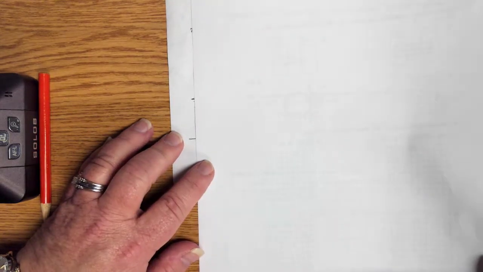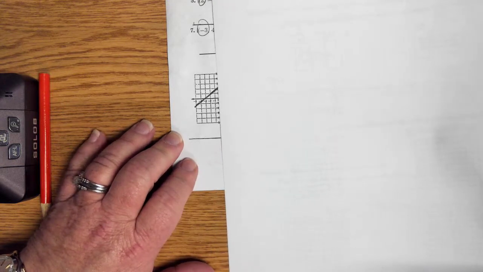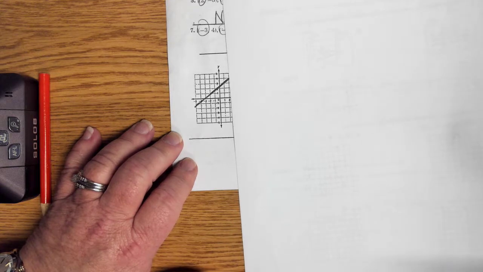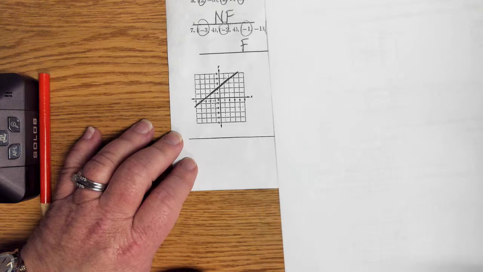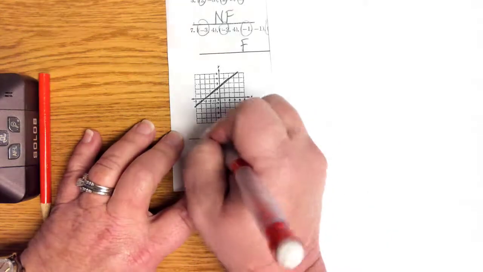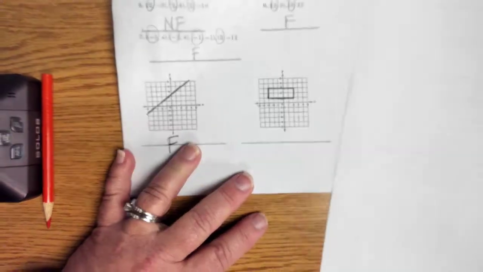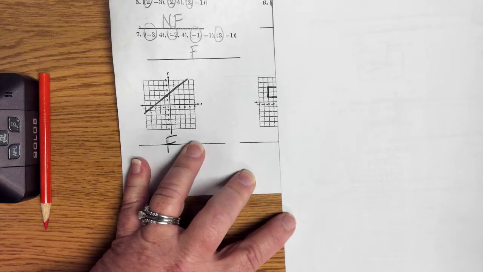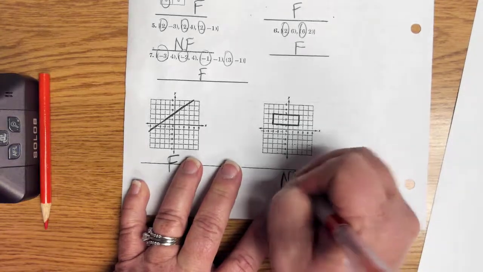And if I touch more than one spot on the line at the same time, it's not a function. Was it a function? Yes, it was a function. Okay. All right, Monty, what about this one? Okay, am I touching more than one spot on the lines? So is it a function? No. Okay. All right.